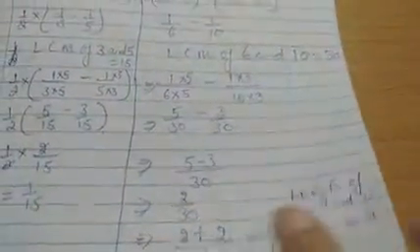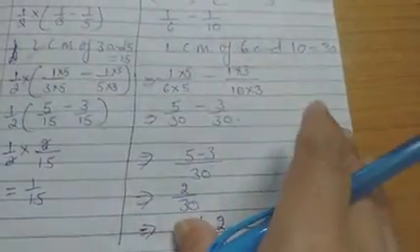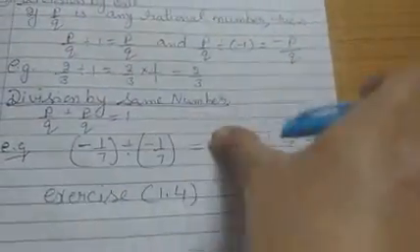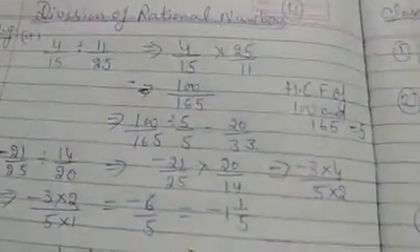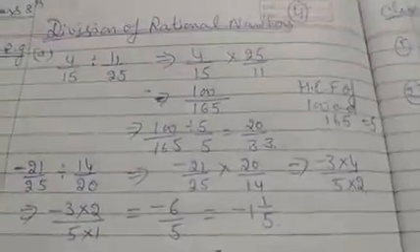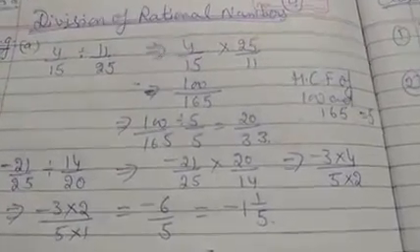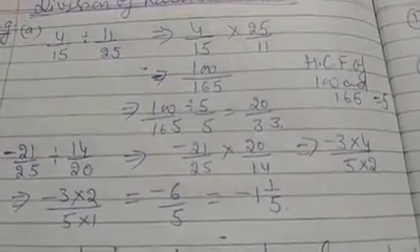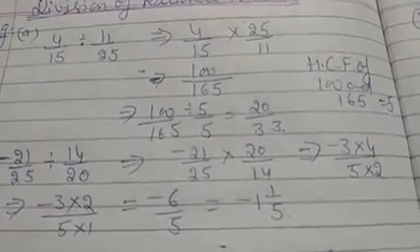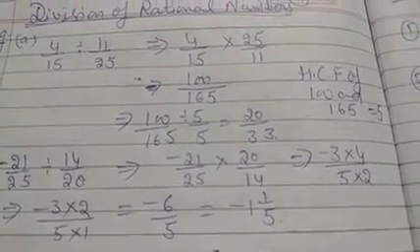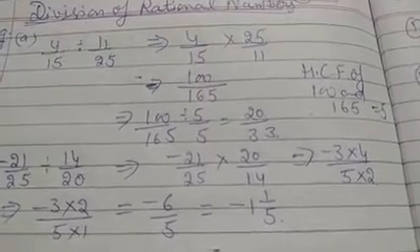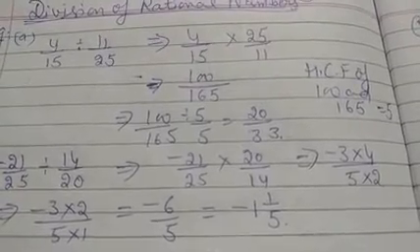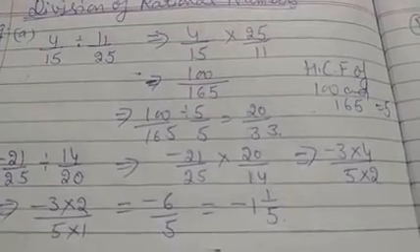So students, whatever we have done up to this are the properties of multiplication. Next is division of rational numbers. In division of rational numbers, when you are going to divide two rational numbers, we have some examples, like 4 by 15 divided by 11 by 25. Then 4 by 15, divide changes into multiply, then it becomes the reciprocal of the number after division, that becomes 25 by 11. 4 into 25 is 100 and 15 into 11 is 165.